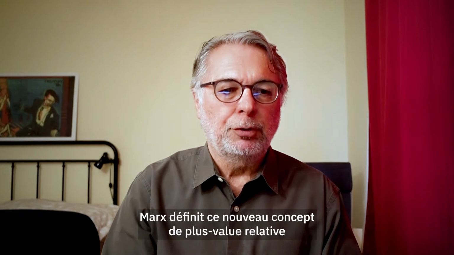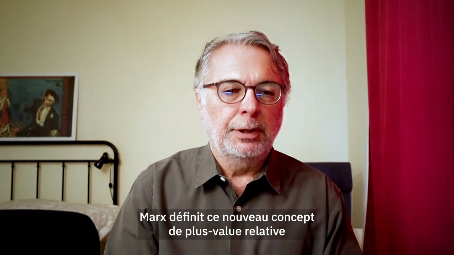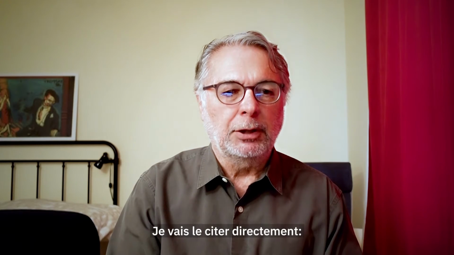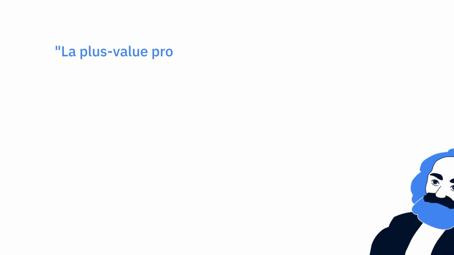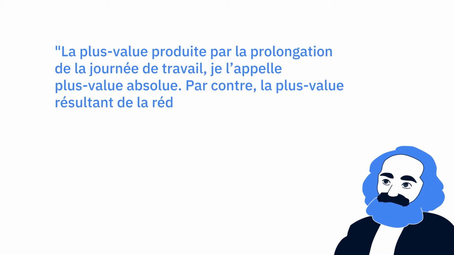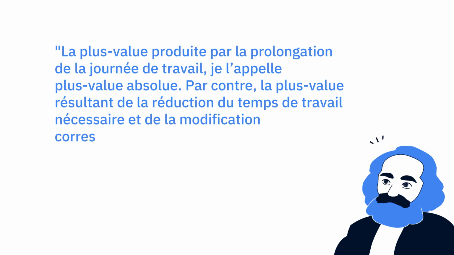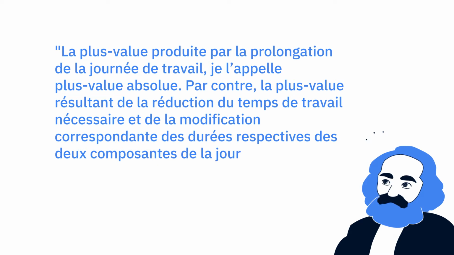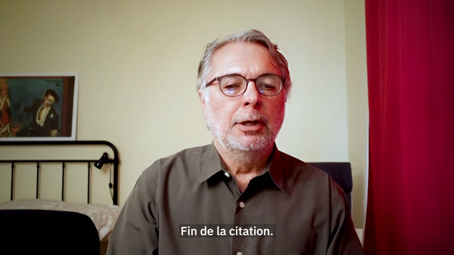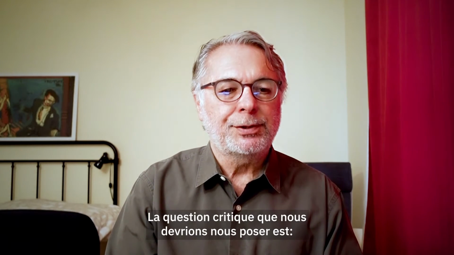Marx defines this new concept of relative surplus value and compares it with the absolute surplus value in the following way. Let me directly quote from Marx. The surplus value produced by prolongation of the working day, I call absolute surplus value. On the other hand, the surplus value arising from the curtailment of the necessary labor time and from the corresponding alteration in the respective lengths of the two components of the working day, I call relative surplus value. End of the quote.